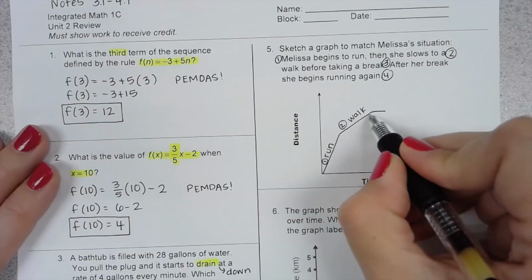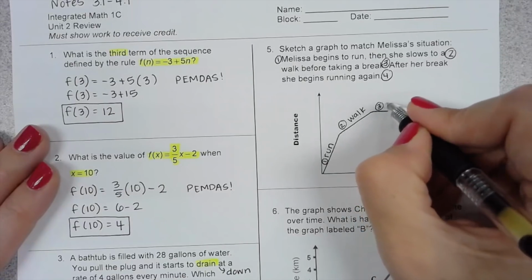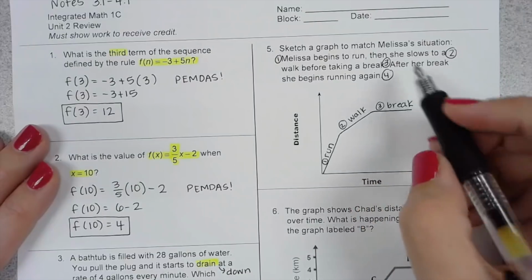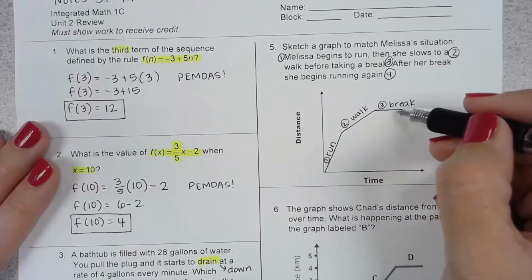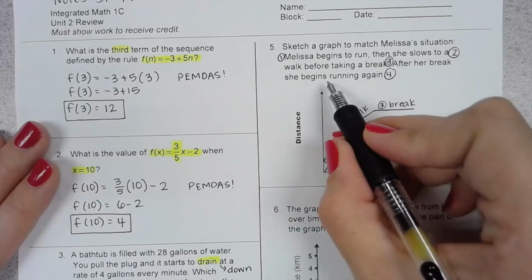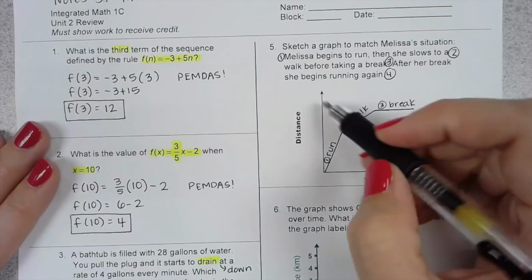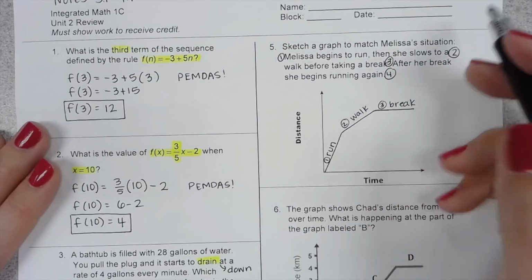So when she takes a break, this could be curved or not curved. But when she's taking a break, so part 3 is where she takes a break. Right here, time is passing, but the distance isn't changing because she's resting or getting a drink of water. So this should be a horizontal line. And then the fourth part of the graph says she begins running again. Now it doesn't say she's running back home. This is not distance from home, it's just distance. So when she starts running again, we're measuring her total distance.